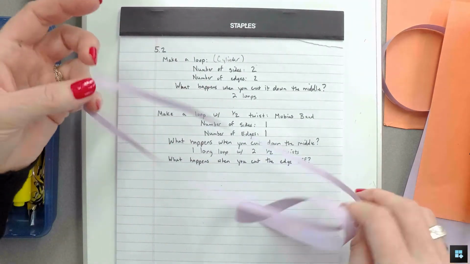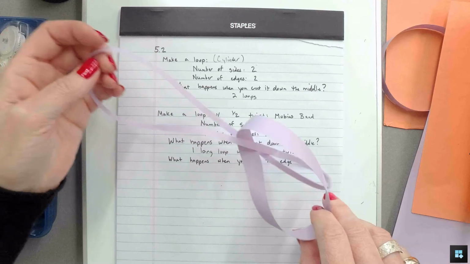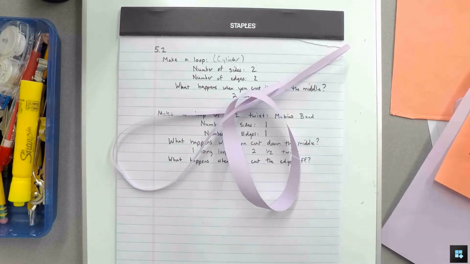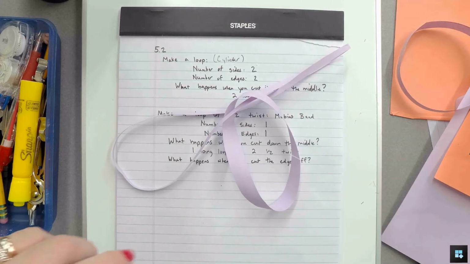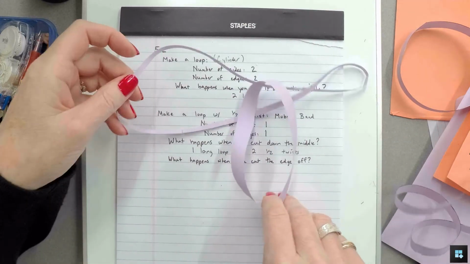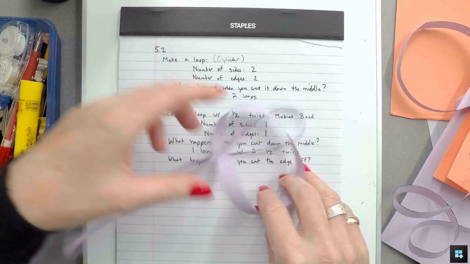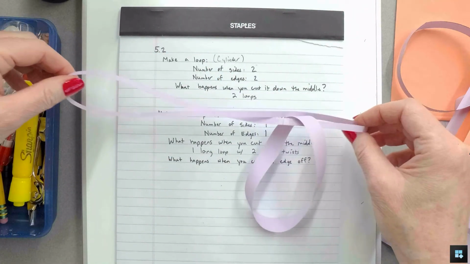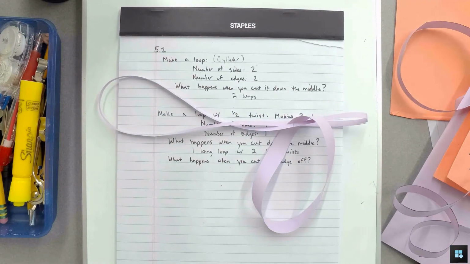Oh, that's so cool. Okay. Like, who would expect that? We cut down the middle and we kept one band, one loop with 2 twists, but now we cut off the edge and we still have a Mobius band in the middle, but we have this really long skinny loop it's connected to. Whoa, what?